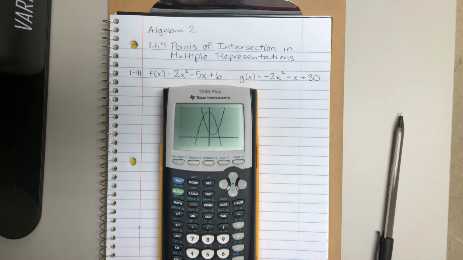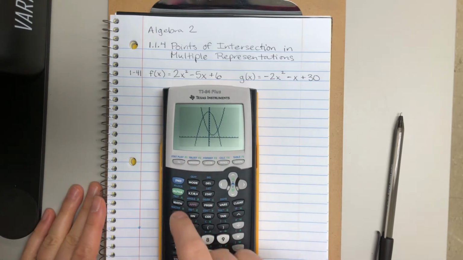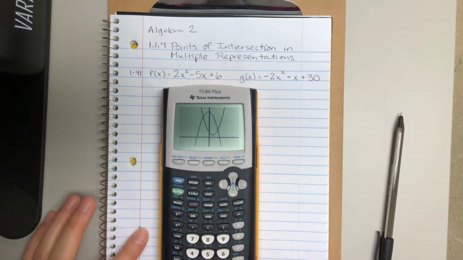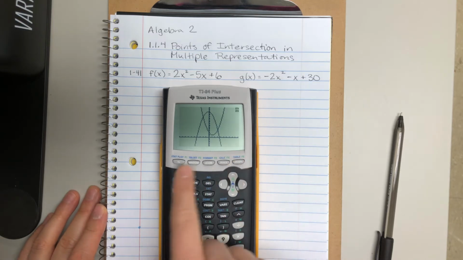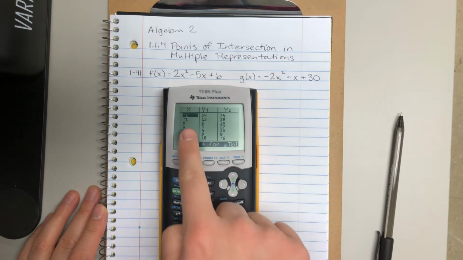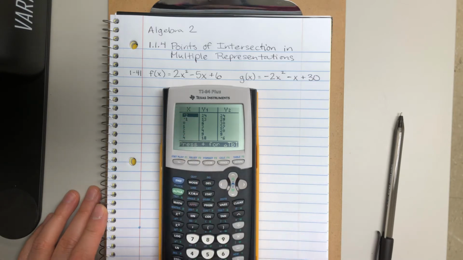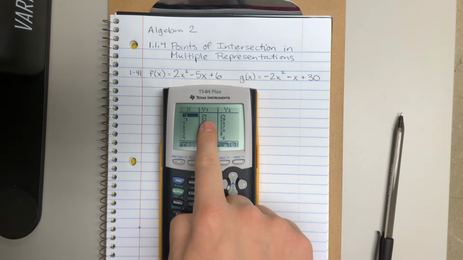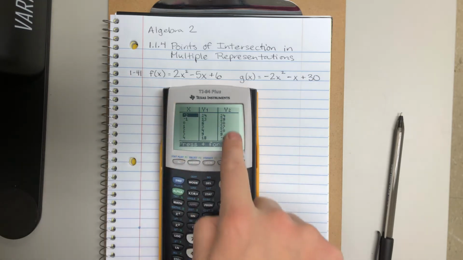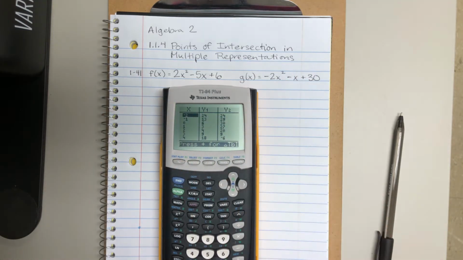Now there's a couple ways to figure out what those two spots are. One way is to go to the table. The table is over here in blue, so I'm going to hit second graph. It will go to the table, and they only show one column for x's. The middle column is the y values for the first equation, and then the last column is the y values for the second equation.